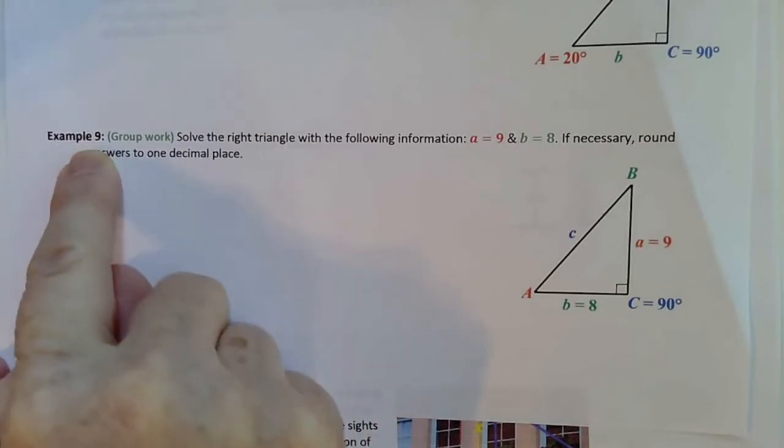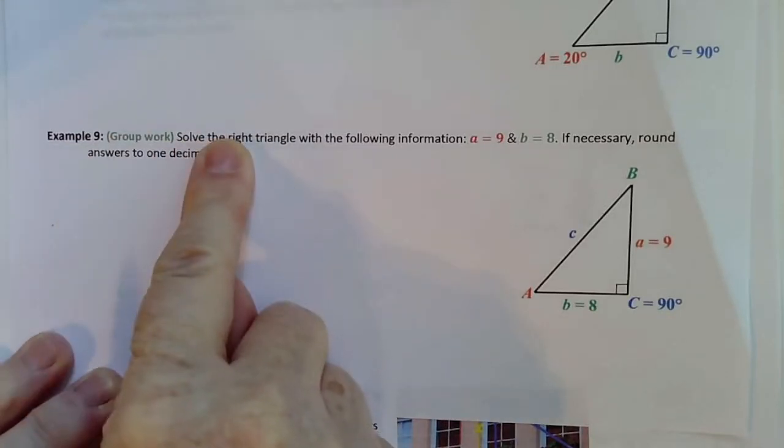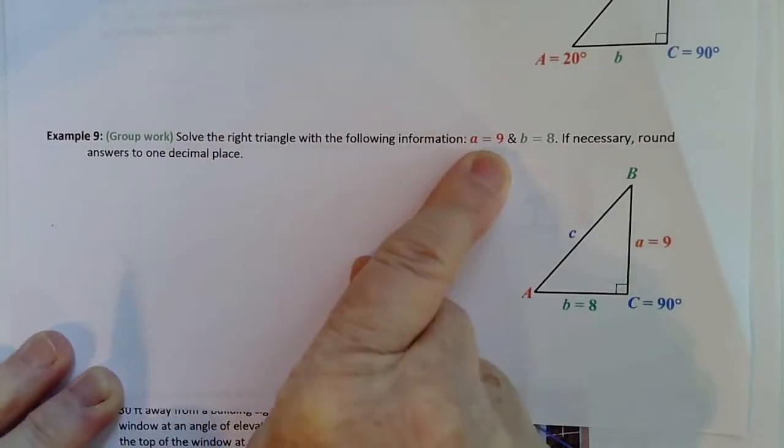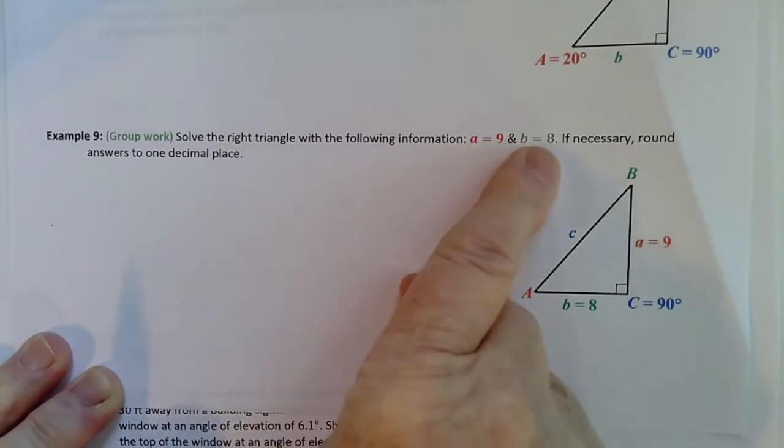Example 9: solve the right triangle given that side A is 9 units and side B is 8 units.